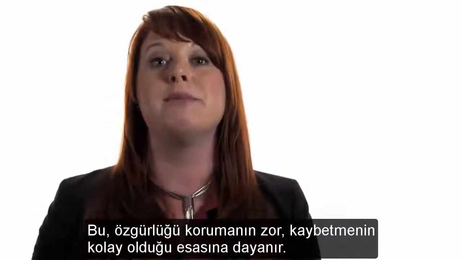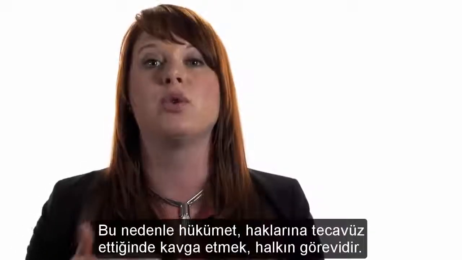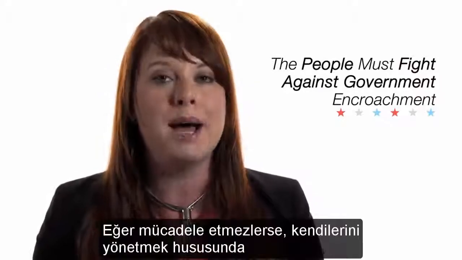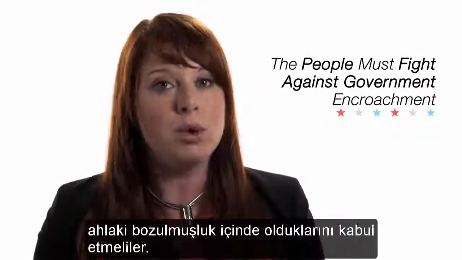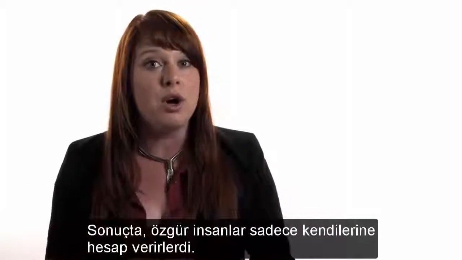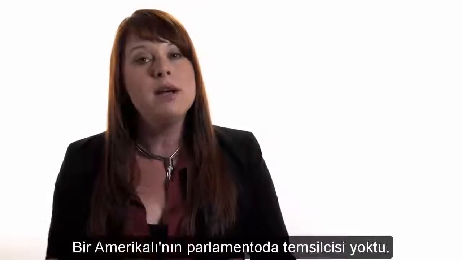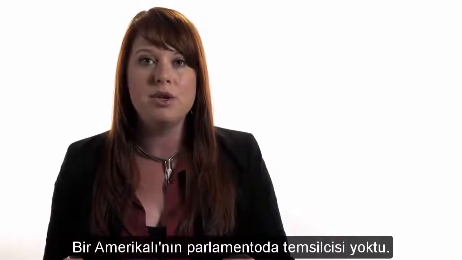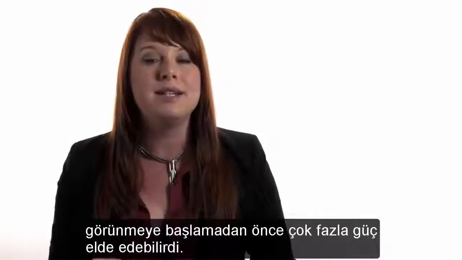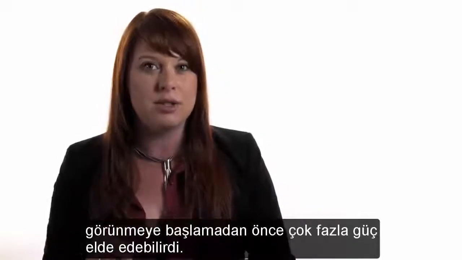It holds that freedom is hard to keep and easy to lose. For that reason, when government starts encroaching, it's incumbent on a people to fight back. If they don't fight back, they have to consider themselves too morally corrupt for self-governance. Americans didn't think that Parliament had the power to directly tax them. Free men, after all, only answered to themselves, and Americans didn't have a representative in Parliament. Without a representative, therefore, there's only so much power a distant government can assert before it starts to look oppressive.